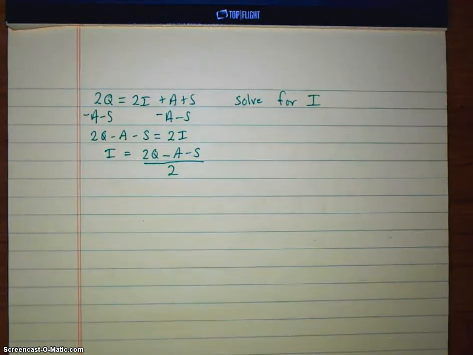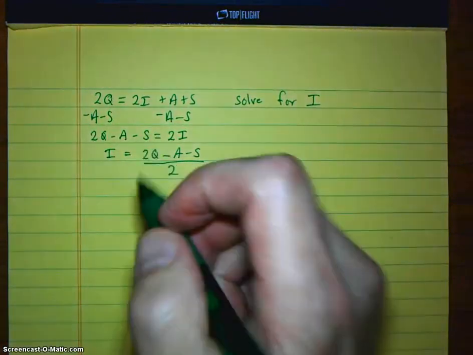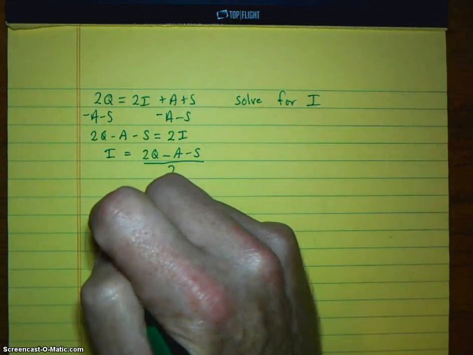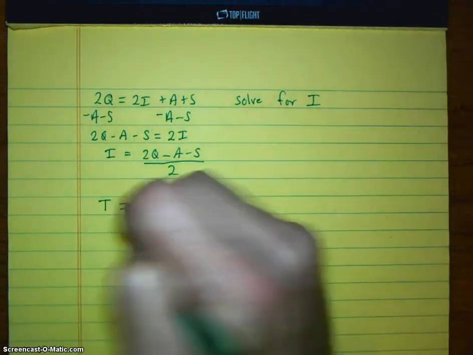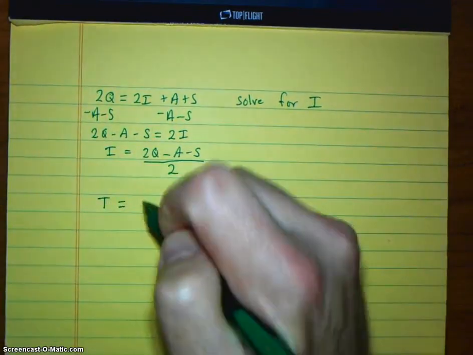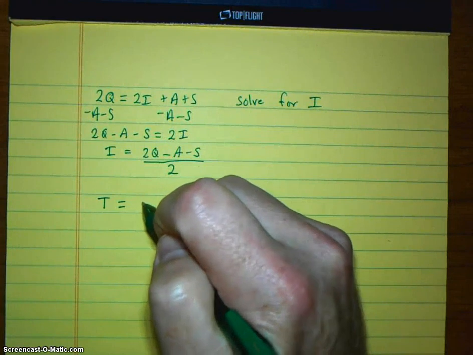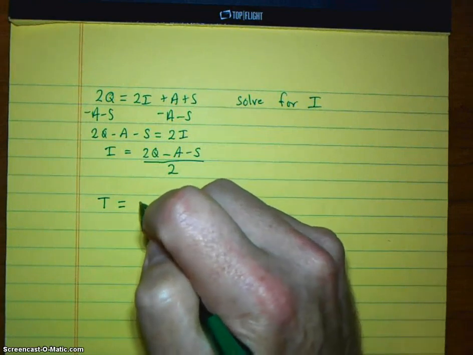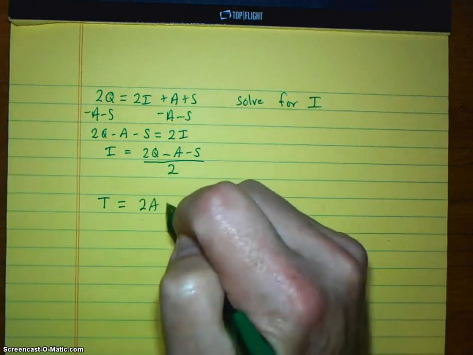I don't see one in the book. I'm going to make one up here. T equals, I'm just making up a formula here, 2AT.